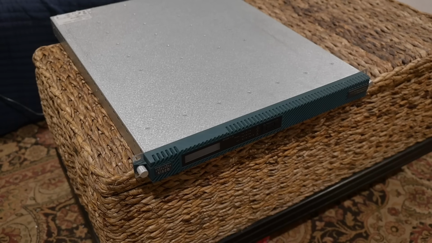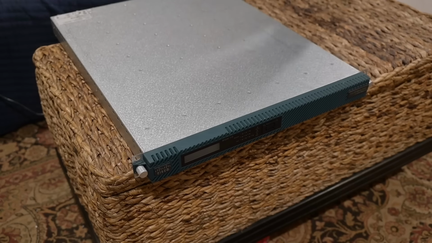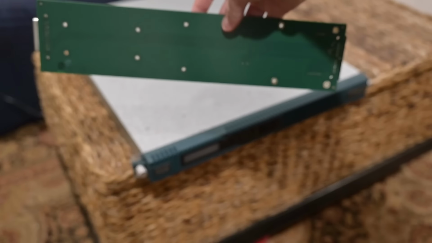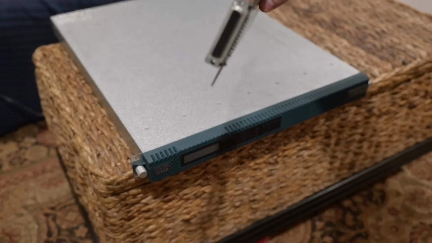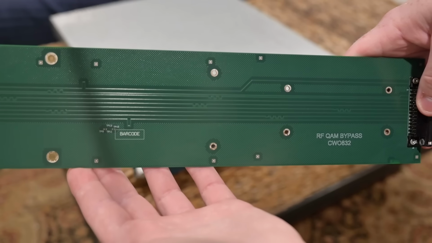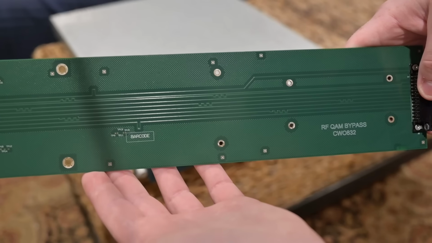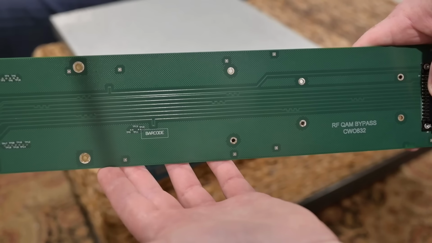This unit comes with an interesting bit of hardware that I have not been able to find any information about. This card slots into where a QAM modulator would go, and simply adapts some of the backplane to a DB25 connector. It's called the RF QAM bypass. However, I don't see what it could be bypassing, since this unit should be able to run without all the modulators installed.